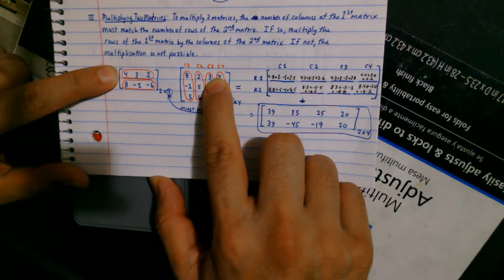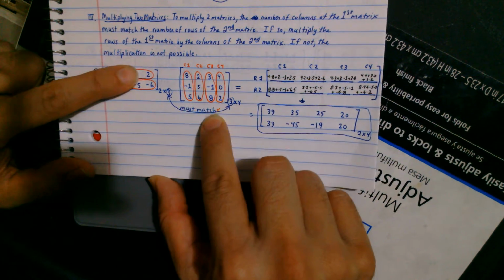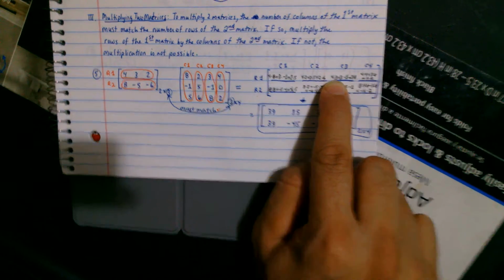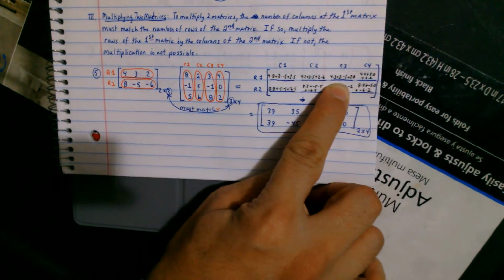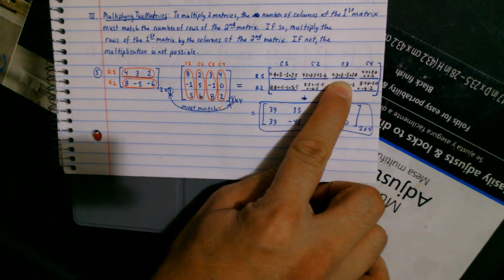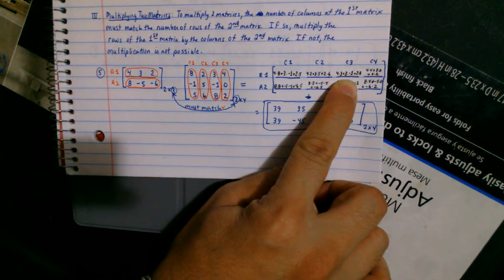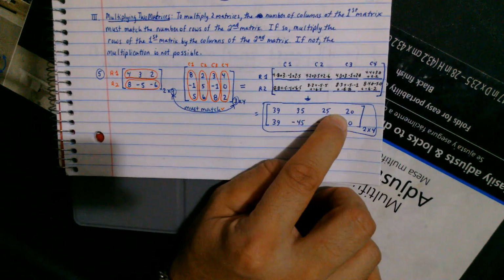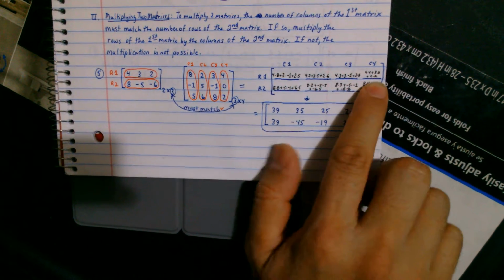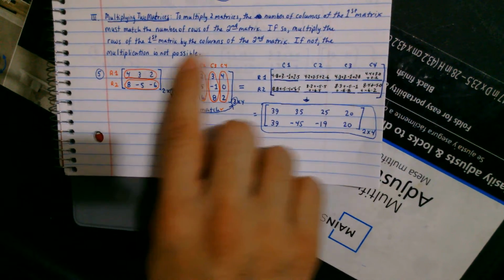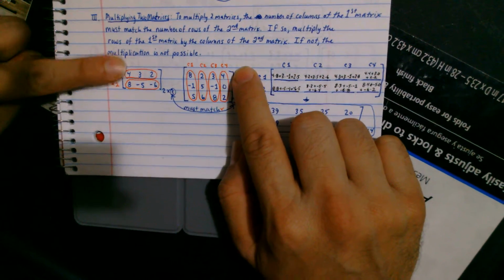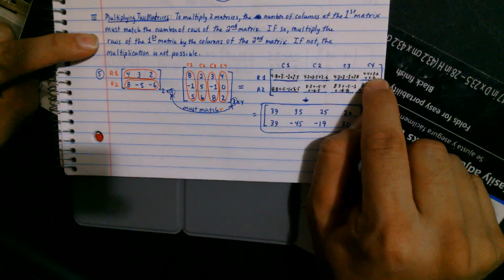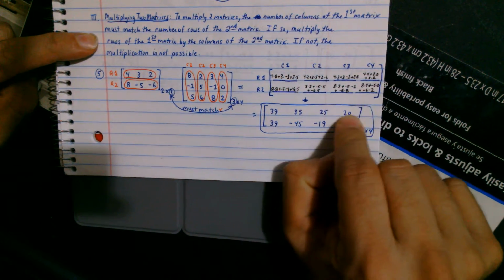So the next one is 4 times 3, 3 times -1, and 2 times 8. So 4 times 3 is 12, 3 times -1 is -3, and then 2 times 8 is 16. So from there, if you add them up, you get essentially 25. This one, these 3 times these 3. So 4 times 4, 3 times 0, 2 times 2. 4 times 4 is 16, 3 times 0 is 0, 2 times 2 is 4. Add them all up, you get 20.